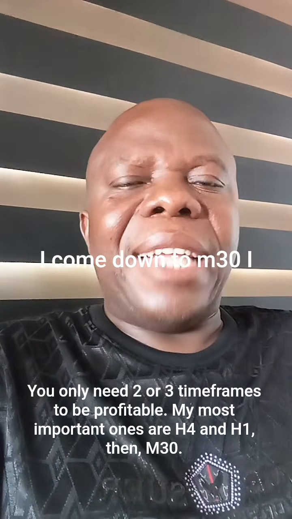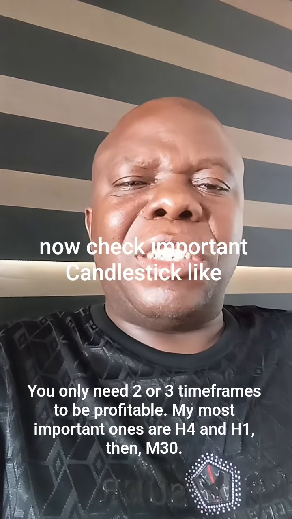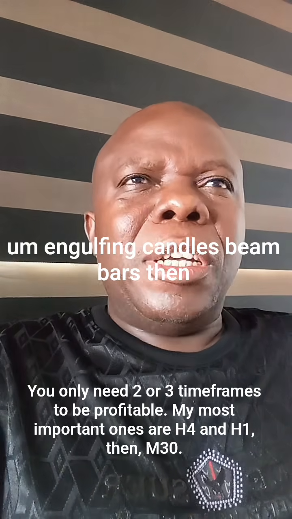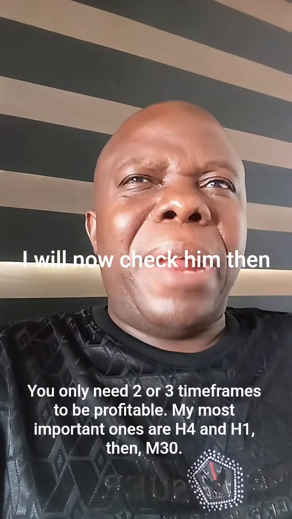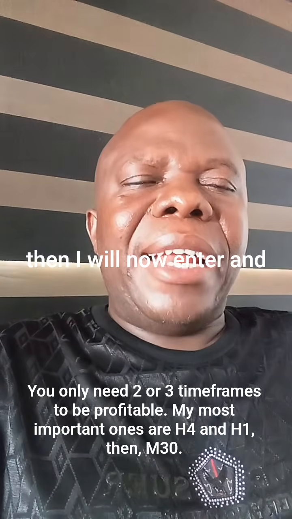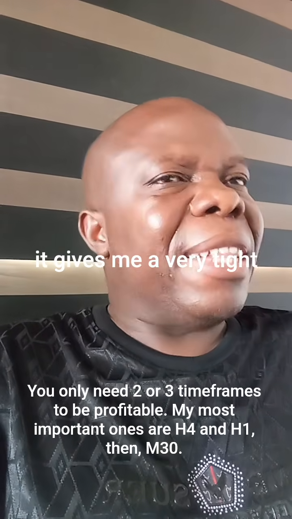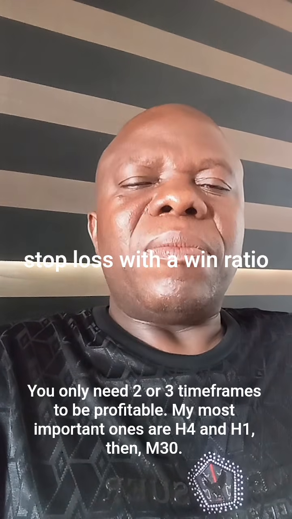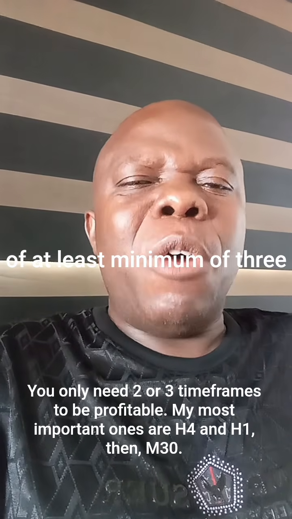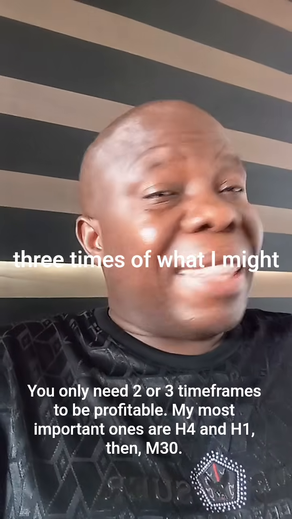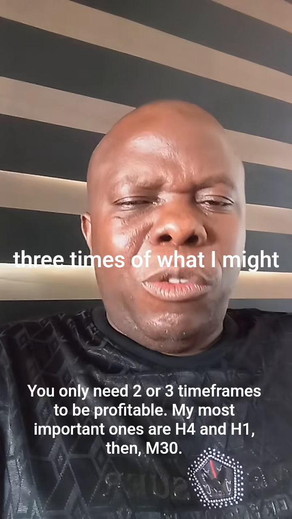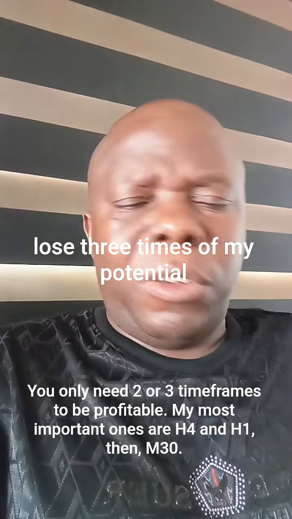When I come down to M30, I check important candlesticks like engulfing candles, pin bars. Then I will check other things like liquidity grabs. Then I will enter. It gives me a very tight stop loss with a win ratio of at least a minimum of three times what I might lose, 3 times my potential loss.